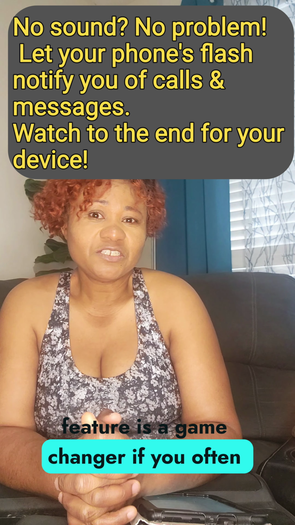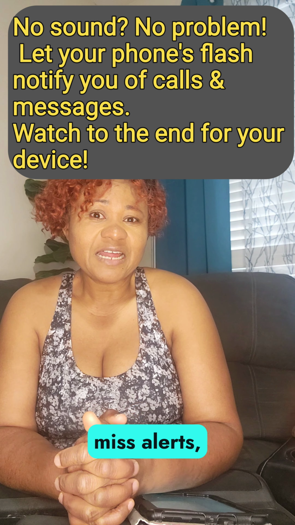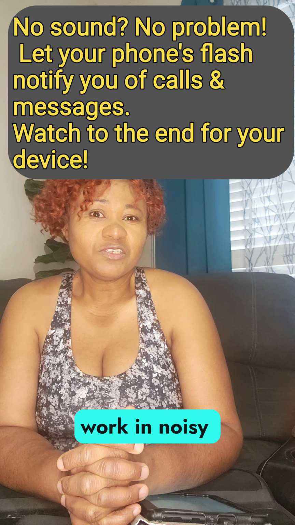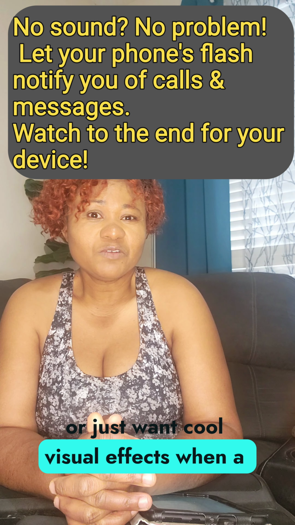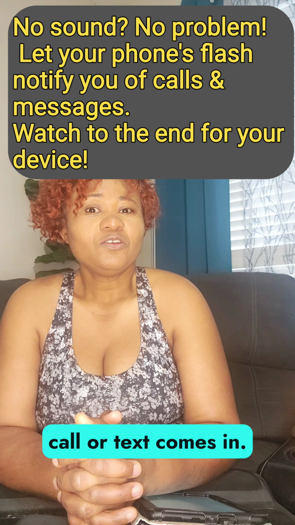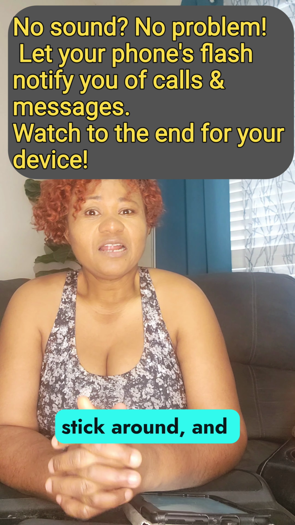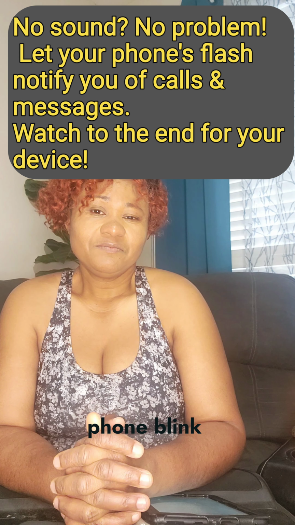This feature is a game changer if you often miss alerts, work in noisy environments, or just want that cool visual effect when a call or text comes in. So don't scroll away, stick around and let's make your phone blink brilliantly.